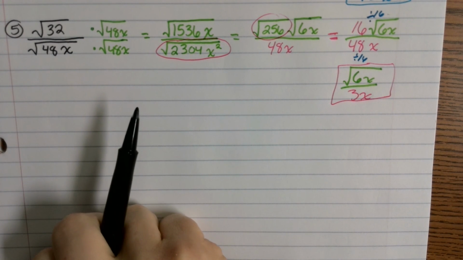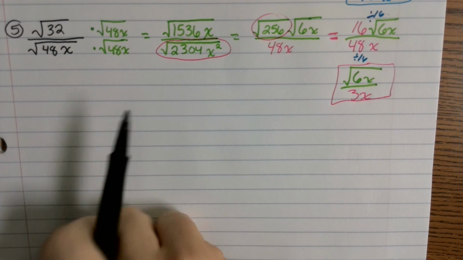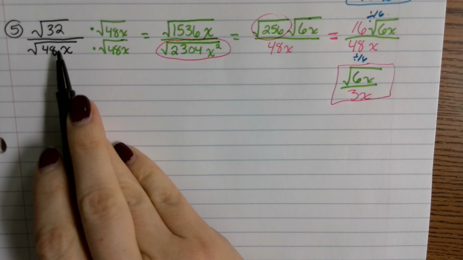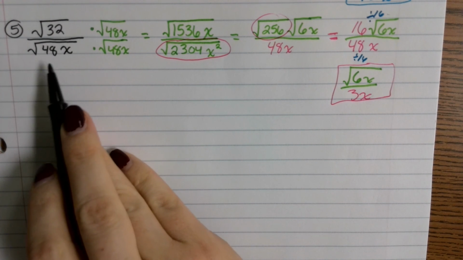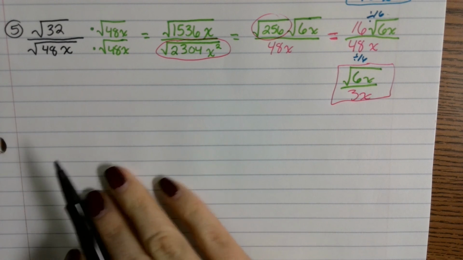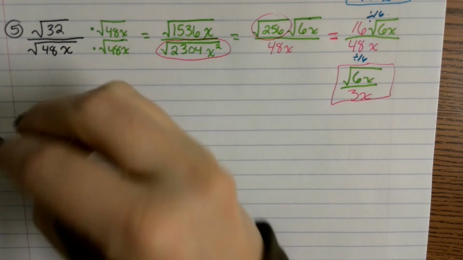Now, like I said before, you can actually work with this because we already know 48 is not a perfect square. Already know that. And there's nothing we can simplify 48 by that would turn it into a perfect square. So just simplify the whole thing first. So that way you're dealing with smaller numbers.